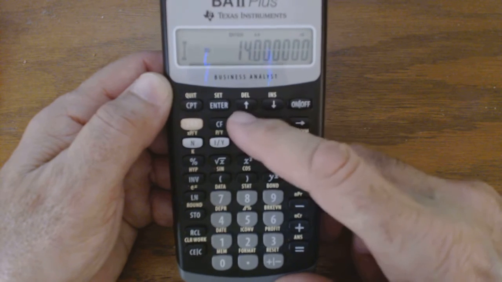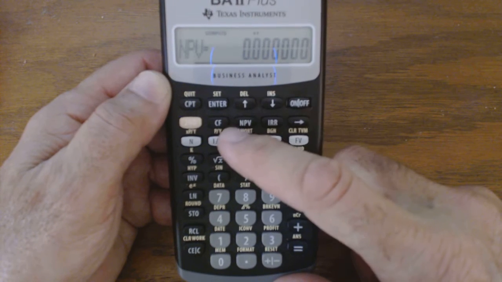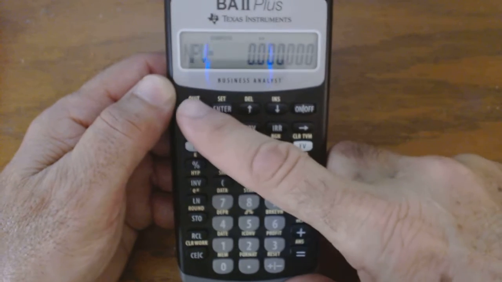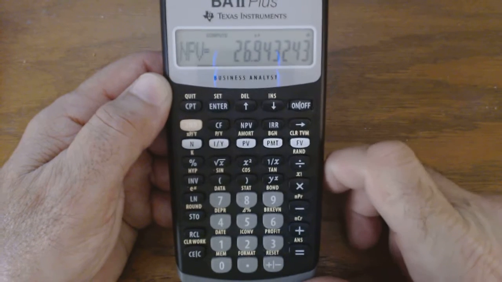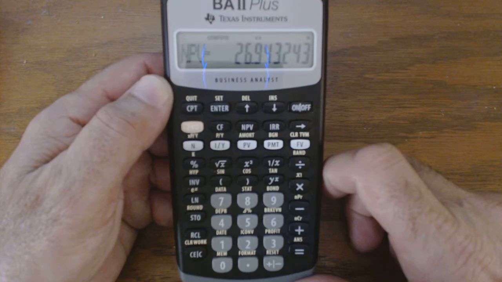Oh, arrow down. Now net present value. Then hit compute. And it calculates it, and it's $26.94, and that is the answer to the problem.